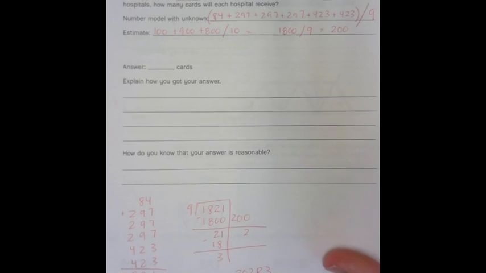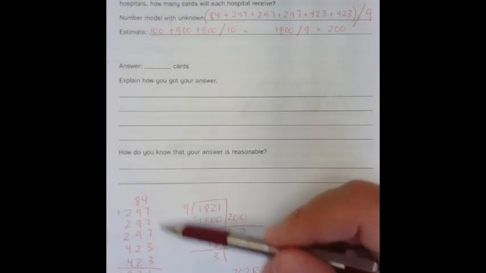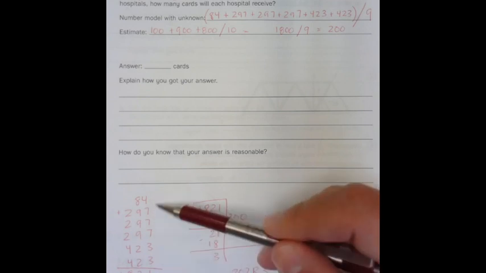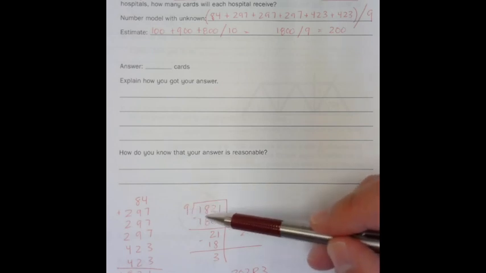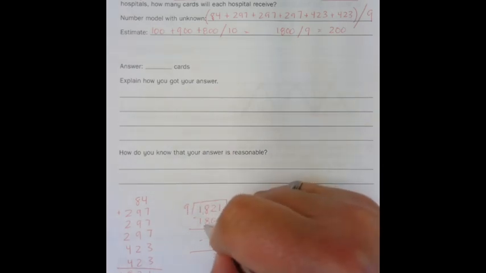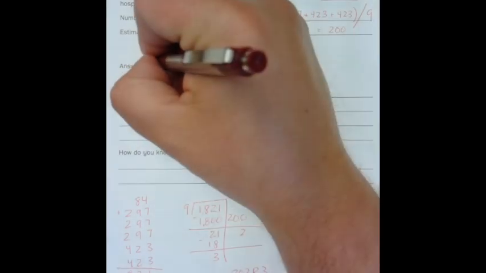Okay, so I went ahead and fast forwarded our work here just to speed things up. So I went down here, I added up all the cards that were made and came up with 1,821. And I went ahead and divided that by 9 for each hospital, for 9 hospitals. So the answer was 202 cards per hospital. And we had a remainder of 3, but what we're going to do is not pass those out. We're just going to pass out 202 cards to each hospital. So that's exactly how we got our answer.